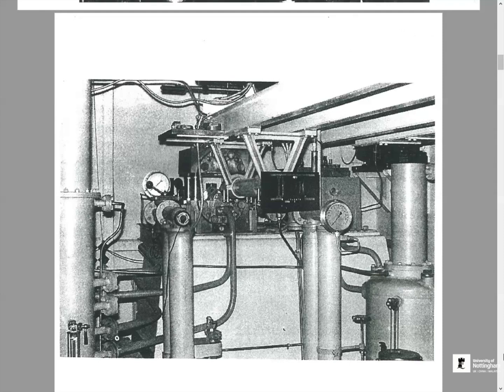It was a room full of pipe work and equipment, and it wasn't a noticeable box or instrument. It was just a room full of bits and bobs.